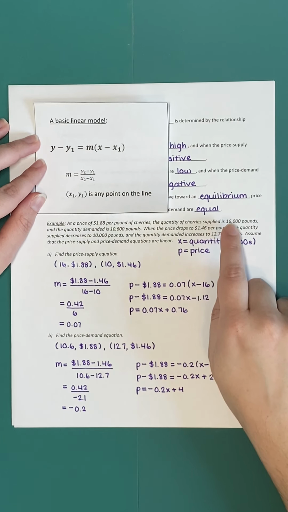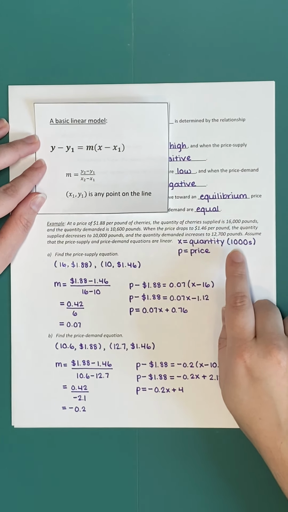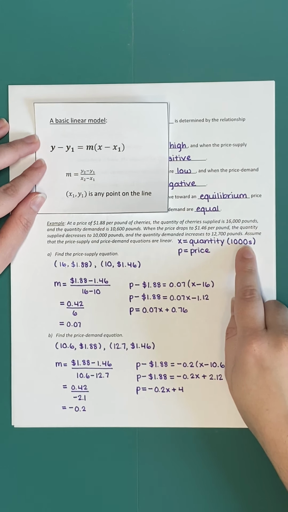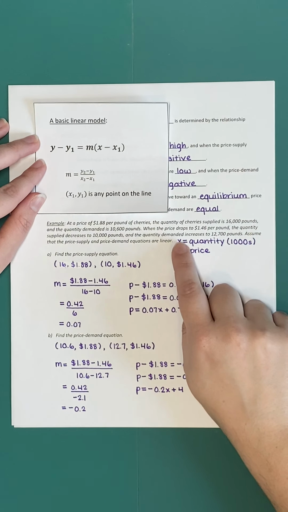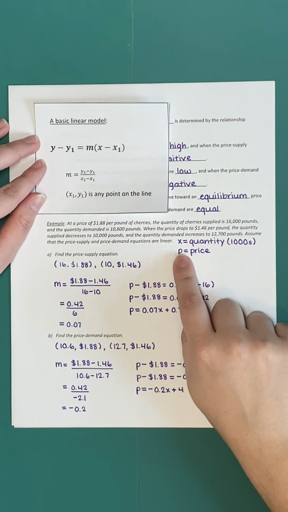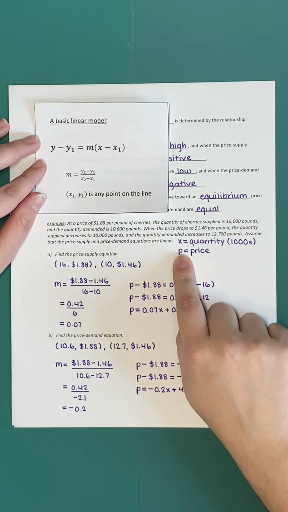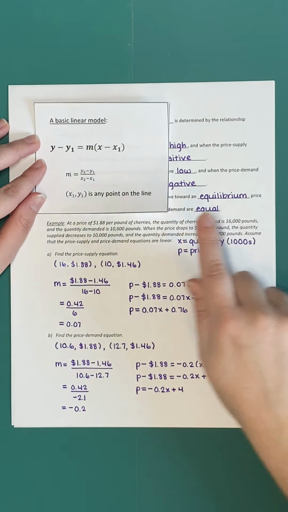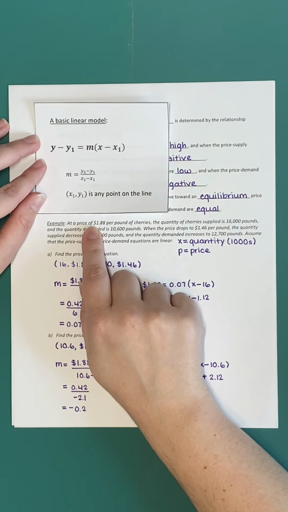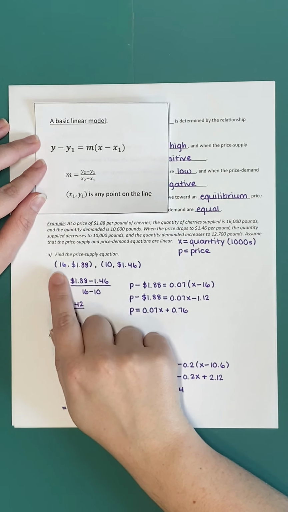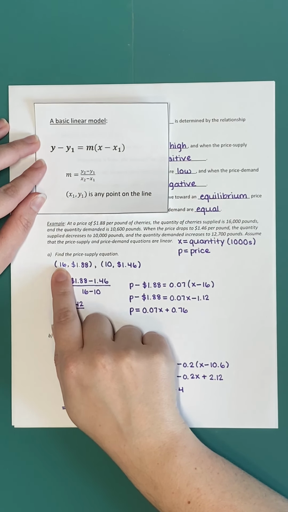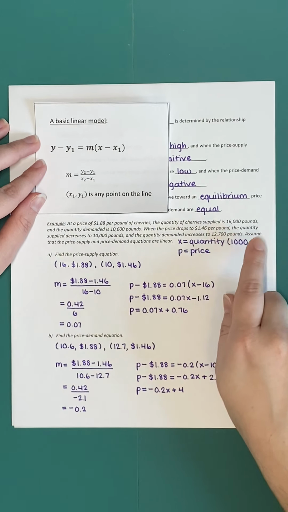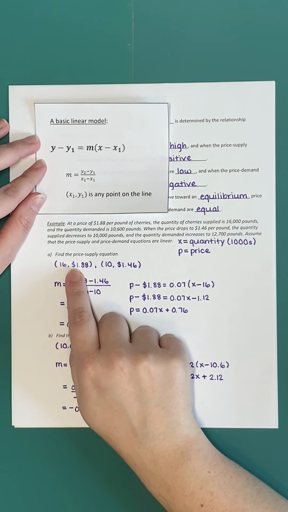So rather than writing 16,000 as our X value, we could just write 16 and think of our quantity being in terms of thousands. So our input is going to be quantity, and then our output is going to be price in this case. So 16,000 pounds at a price of $1.88. So as an ordered pair, that would be 16 for our X value. That's our quantity. Again, remember that's in terms of thousands. And then our output is going to be $1.88.